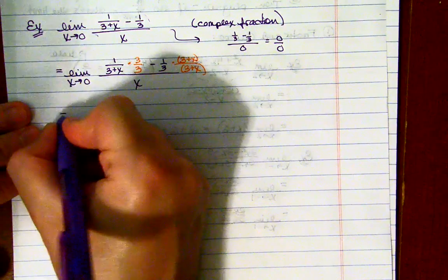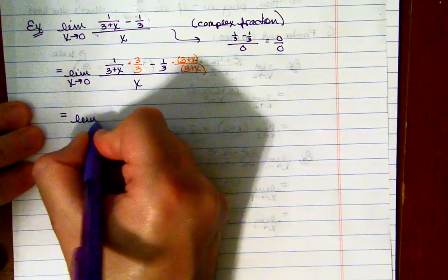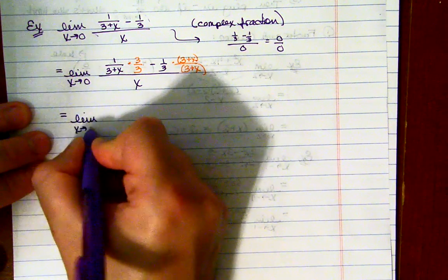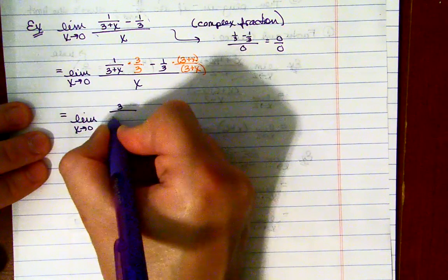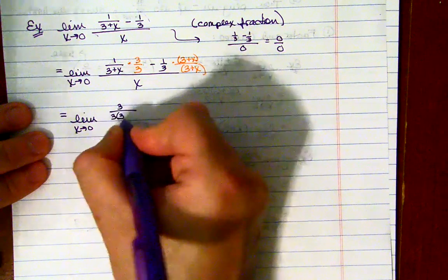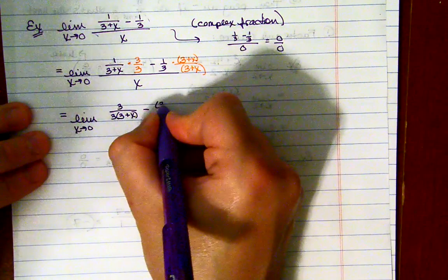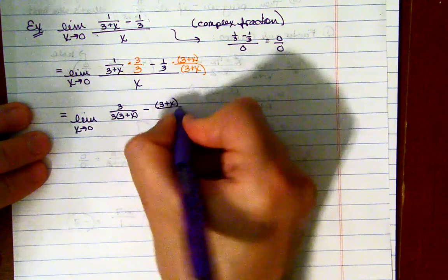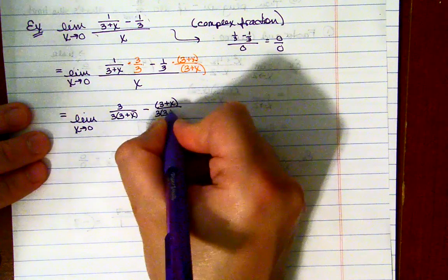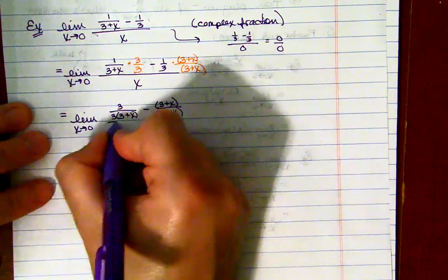And then I have some simplifying to do with this. I'm going to get the limit as x approaches 0 of 3 over, I'm just going to leave it factored out, 3 times 3 plus x minus 3 plus x over 3 times 3 plus x.